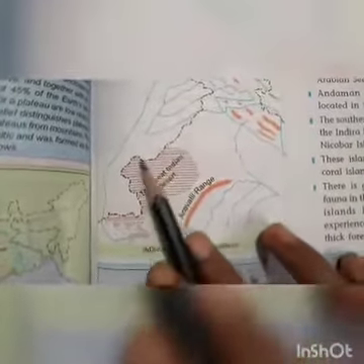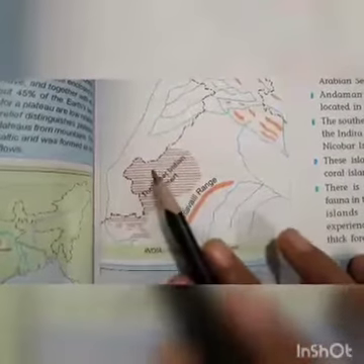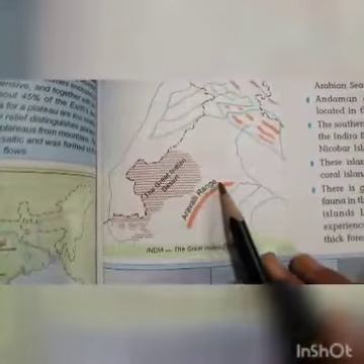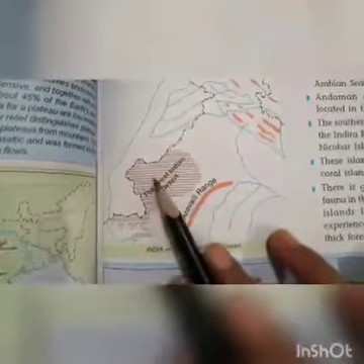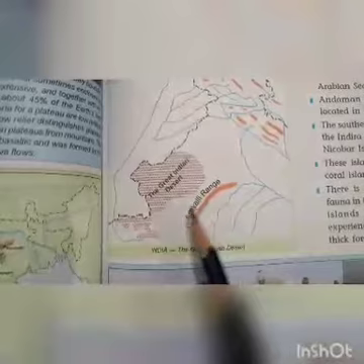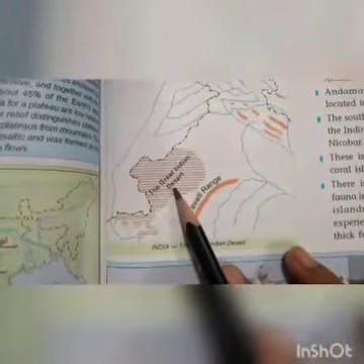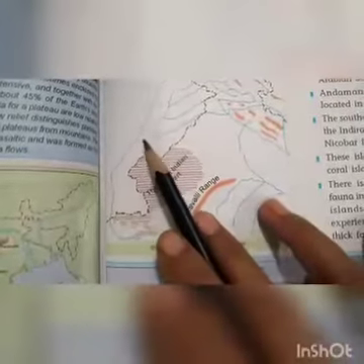Now let's talk about the Great Indian Desert, that is the Thar Desert. Its location is towards the west of the Aravali Range. This is the Aravali Range. This Thar Desert is to the west of the Aravali Range. So it occupies a major part of the state of Rajasthan and extends up to Sindh in Pakistan, right?